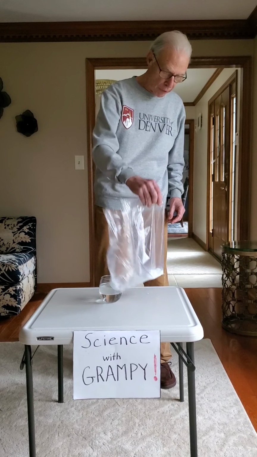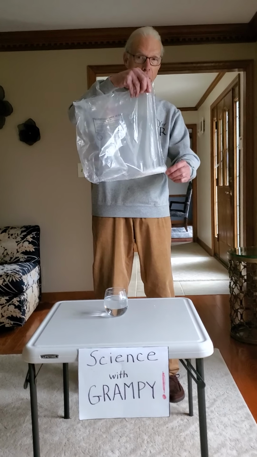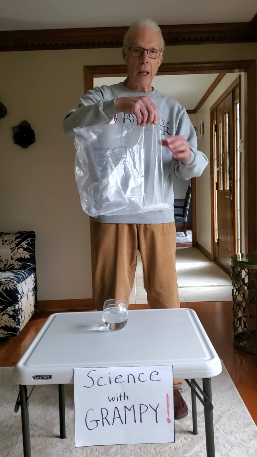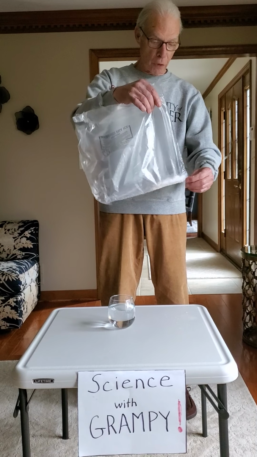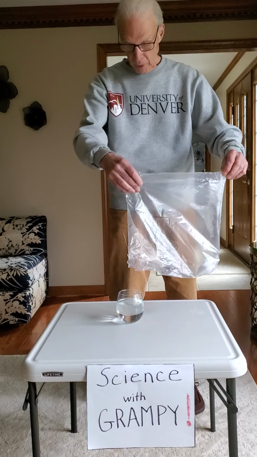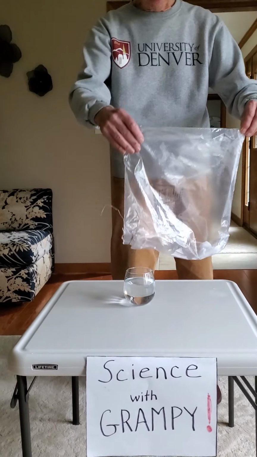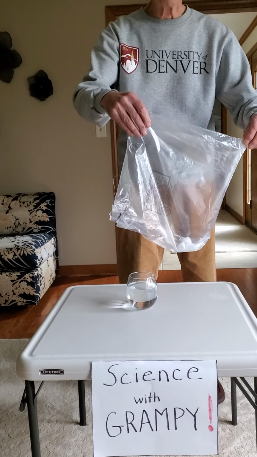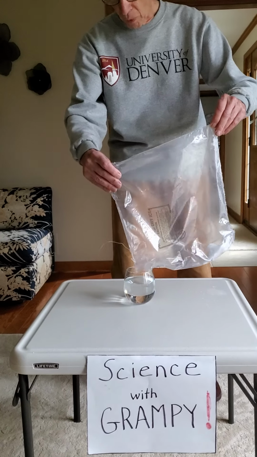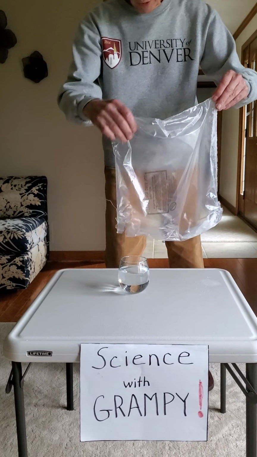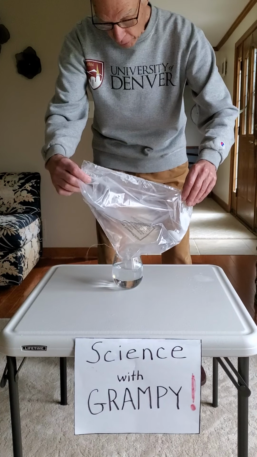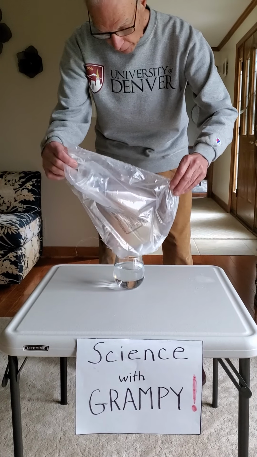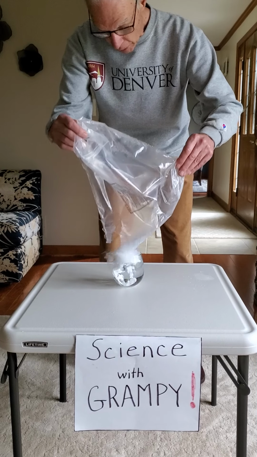Well, right now we have it in a solid state inside this bag, okay? And it won't stay that way long because, of course, we're at room temperature, and that solid's going to melt. And by the way, don't ever try to handle dry ice with your bare hands. It is so cold that it will cause you frostbite. I'm going to pour this dry ice into a glass of water.